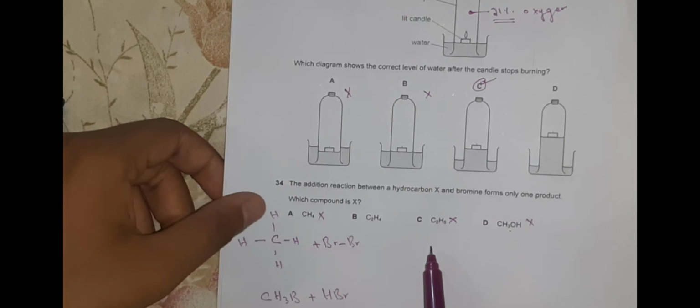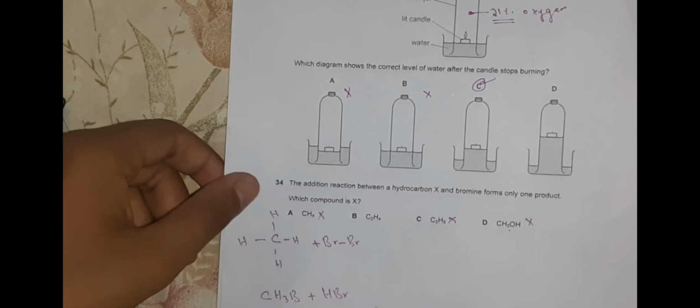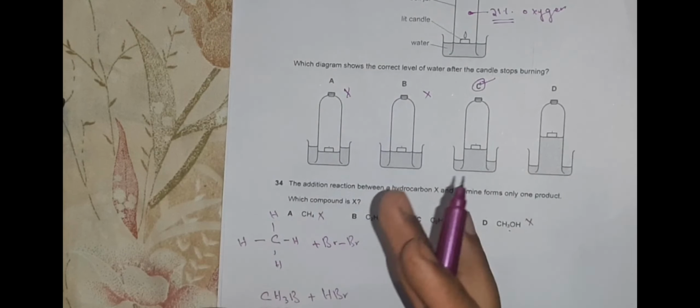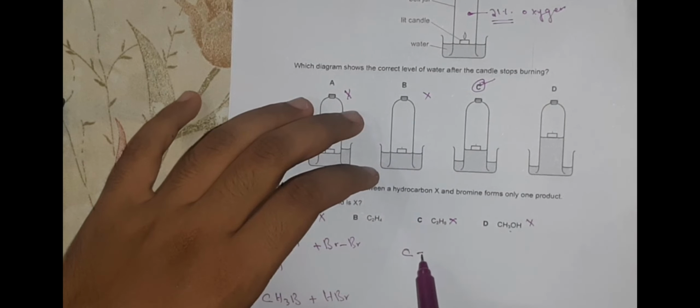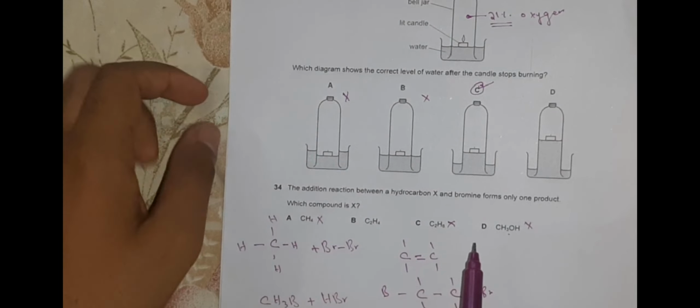But for B, which is an alkene, C2H4, there is a double bond, and the double bond will open, and both of the bromines will attach. The C2H4 bonds will open, with hydrogens on the carbons and Br, Br added. There will be only one product. B is the correct answer here.